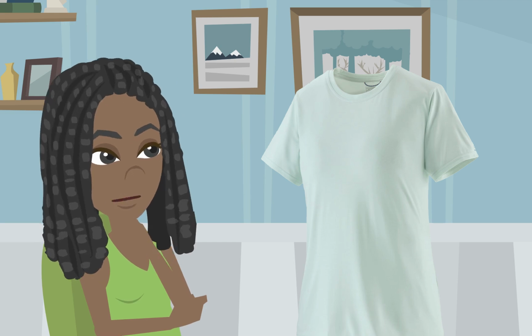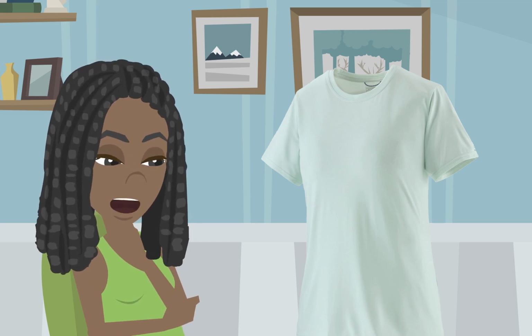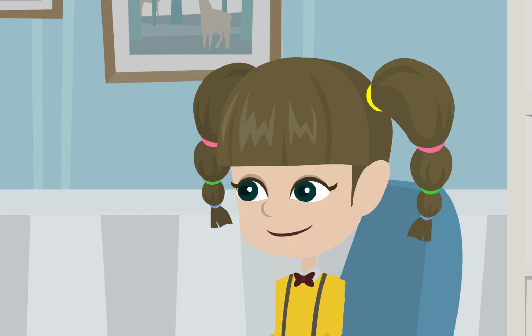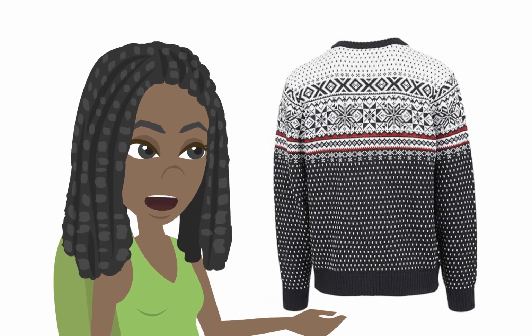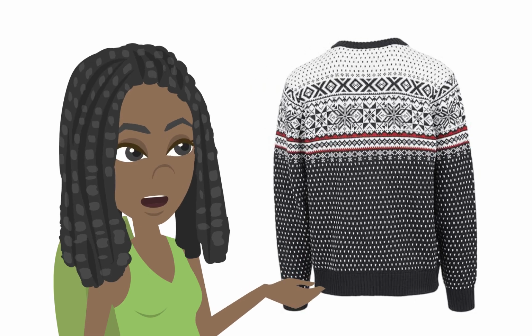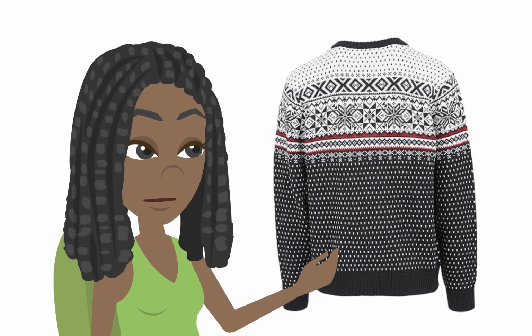Polyester is another popular synthetic fiber. It's wrinkle-resistant and easy to wash, making it great for clothing. Acrylic, on the other hand, is used to make sweaters and blankets that resemble wool, but are much more affordable.